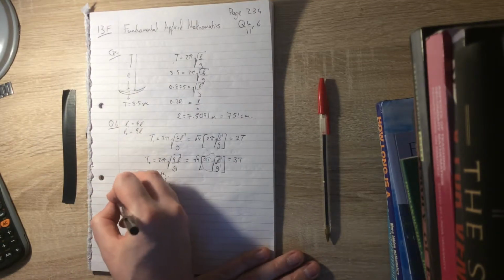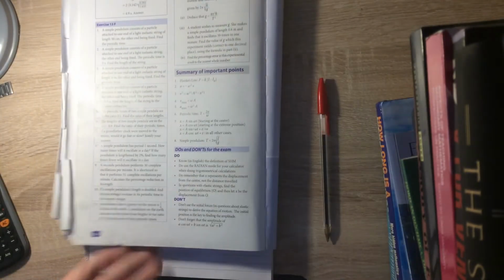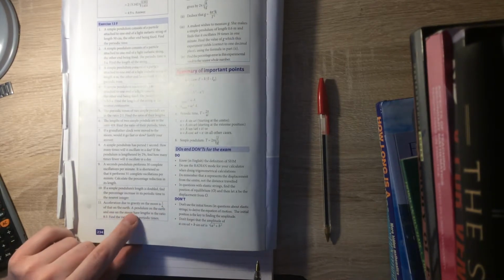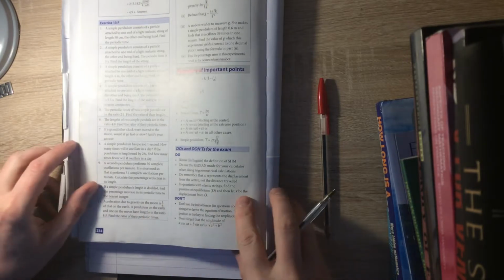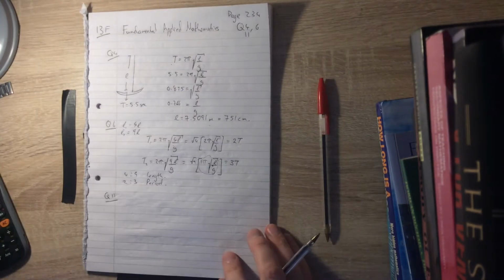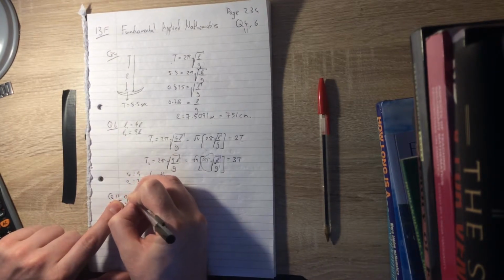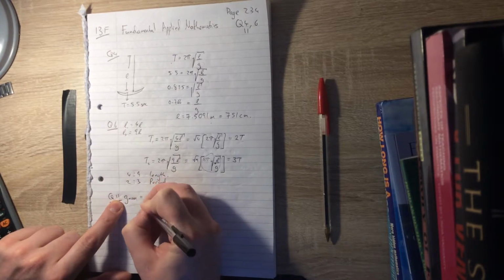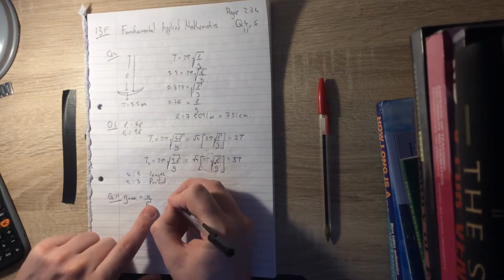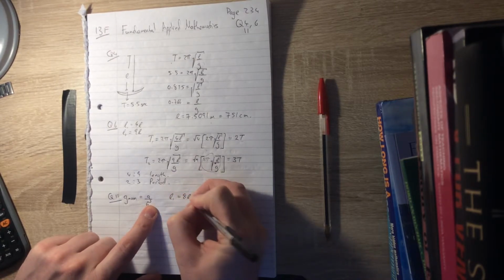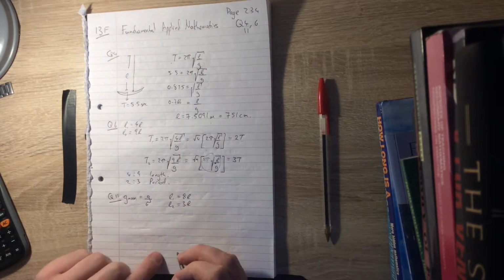Question 11 says the acceleration due to gravity on the moon, so another moon question, is 1/6 of that on the Earth. A pendulum on the Earth and one on the moon have lengths in the ratio 8:3. Find the ratio of their periodic times. So kind of similar to question 6. We're told gravity on the moon is Earth's gravity divided by 6. We're told our lengths are in an 8:3 ratio. So I'm going to say L1 is 8L and L2 is 3L. And now we've got an 8:3 ratio.